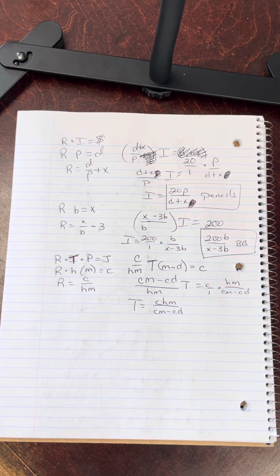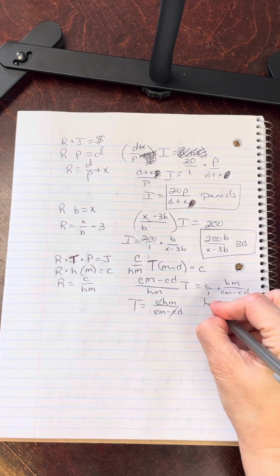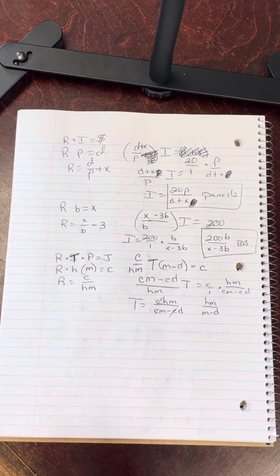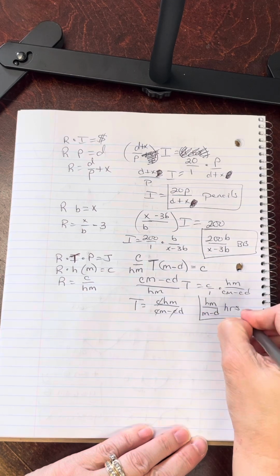I'm looking for their final answer. Now, before I box this, I always check to see, is there anything that's the same in all the parts? Yes, a C. So I can kill off the C's, keeping HM in the numerator and M minus D. So actually distributing it was helpful there. Yep, MH. Now they just flipped the order of things, but time is in hours, so there's that answer.